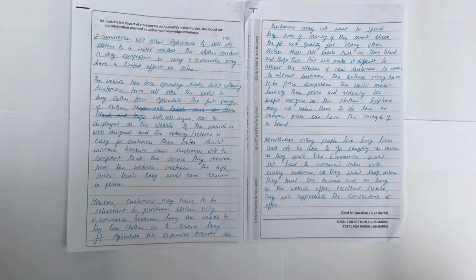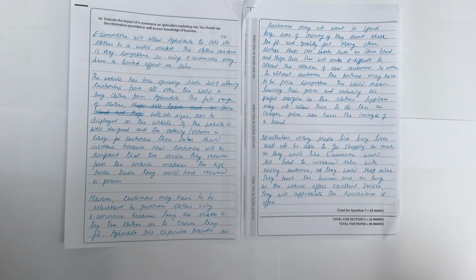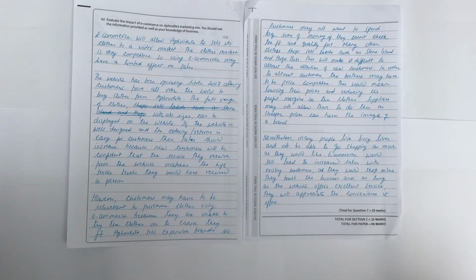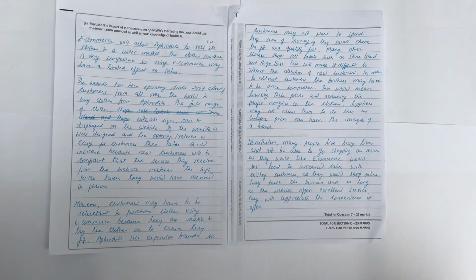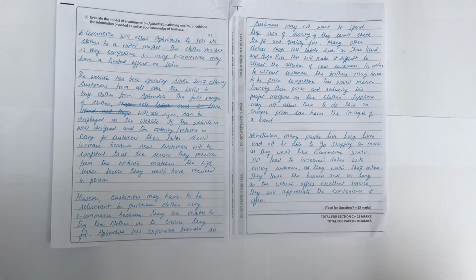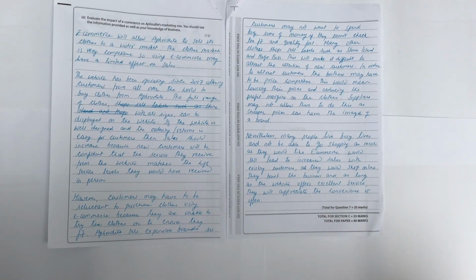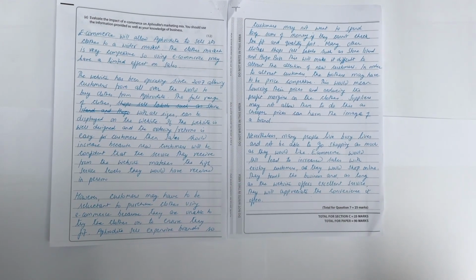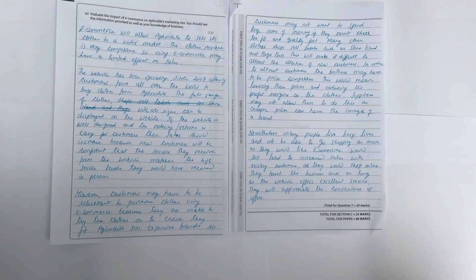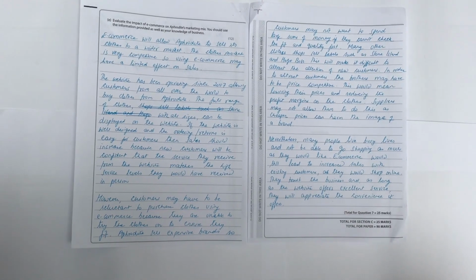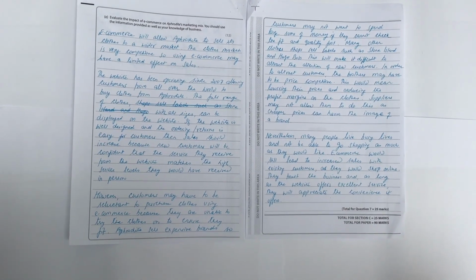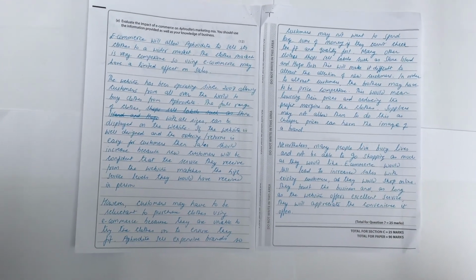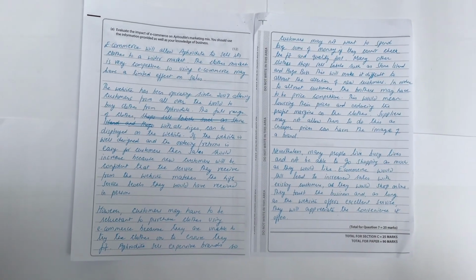The website has been operating since 2007, allowing customers from all over the world to buy clothes from Aphrodite. The full range with all sizes can be displayed on the website. If the website is well designed and ordering and returns are easy for customers, then sales should increase, because new customers will be confident that the service they receive from the website matches the high service levels they would have received in person. However, customers may be reluctant to purchase clothes using e-commerce because they are unable to try the clothes or to ensure that they fit.